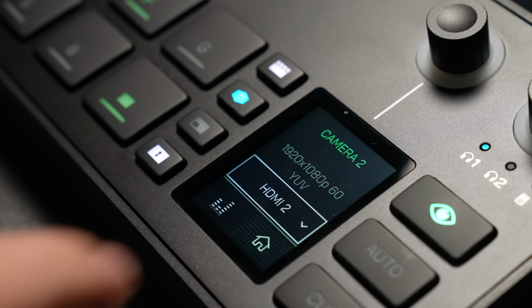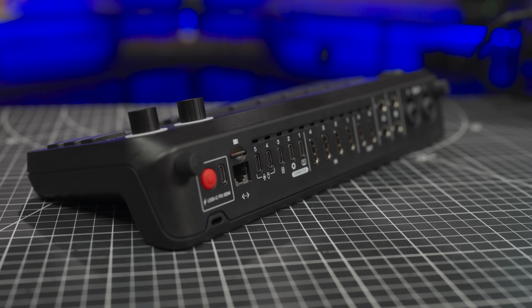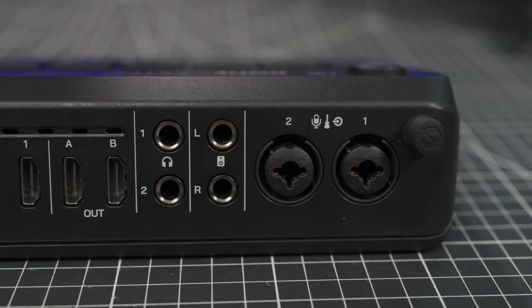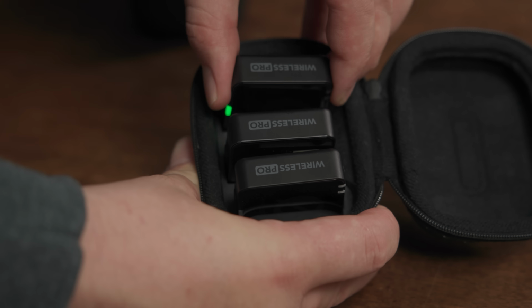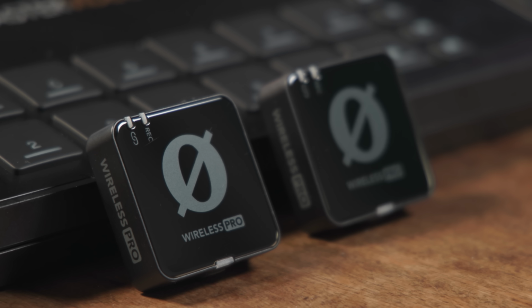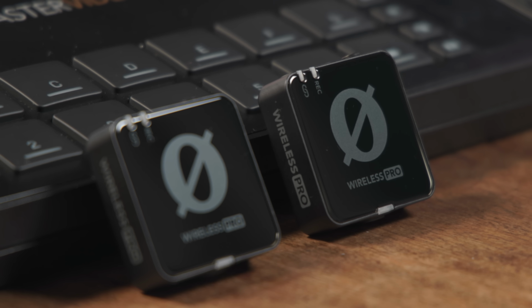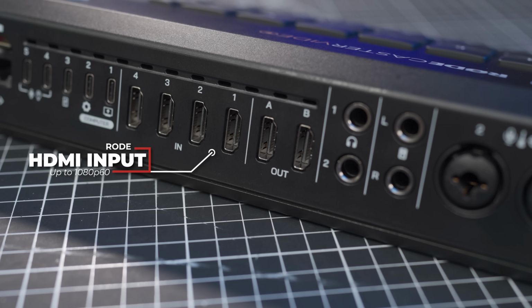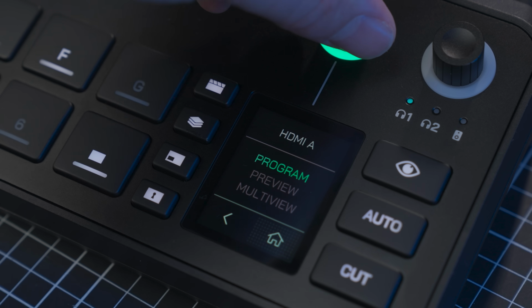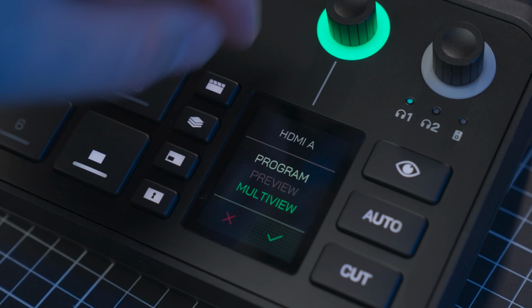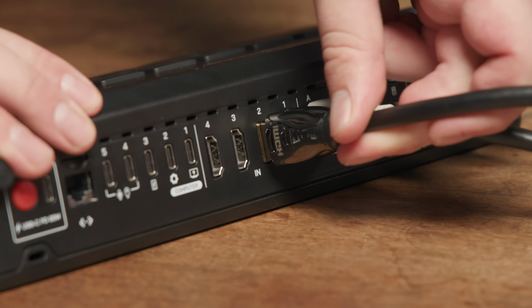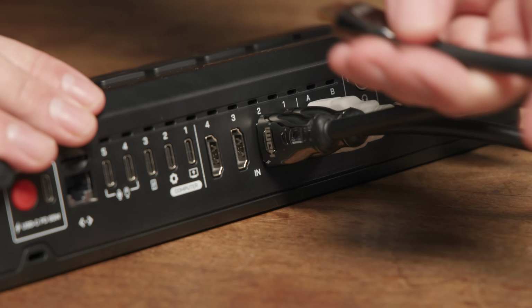inputs, and so on. Moving to the back where you'll find all of the I/O this switcher offers, starting with the combo jacks I mentioned previously. You also have a set of audio outputs for headphones and monitors. Additionally, there is a receiver for up to 2 Rode Wireless Go 2 microphones built directly into the RØDECaster Video. You have 4 HDMI inputs and 2 individually configurable HDMI outputs. You can choose to output either the program, preview, or multi-view out of either of them. As far as feeding video into the unit, you can do up to a 1080p 60 FPS video signal.